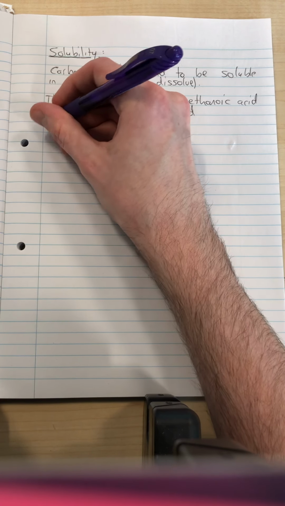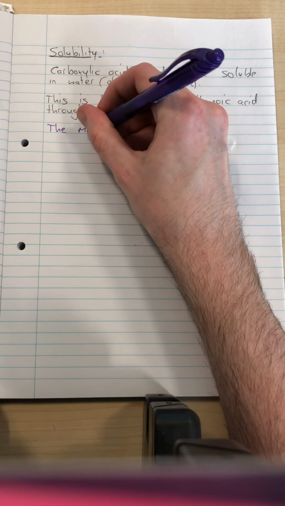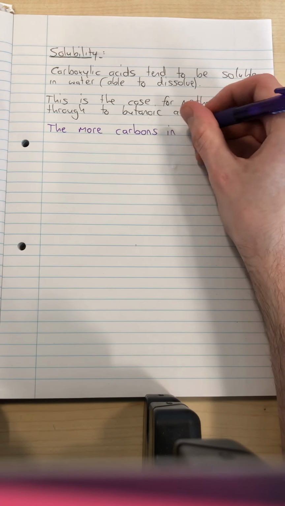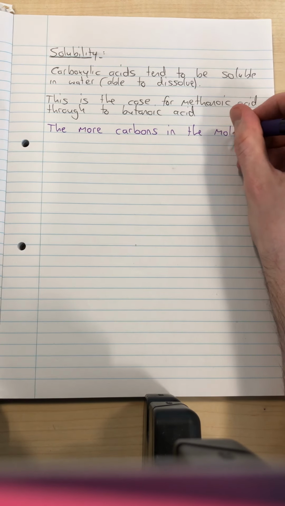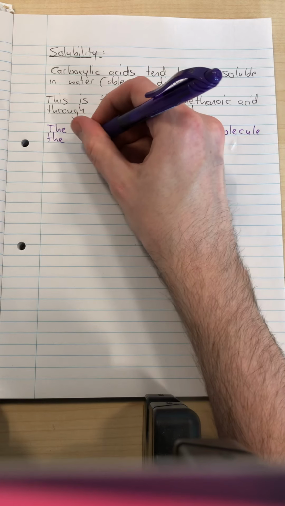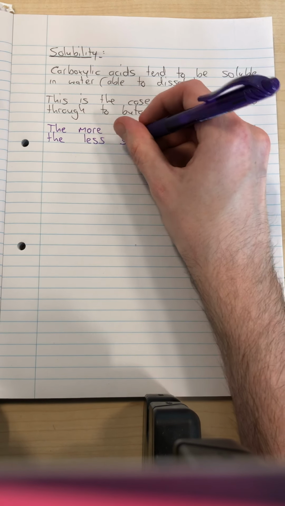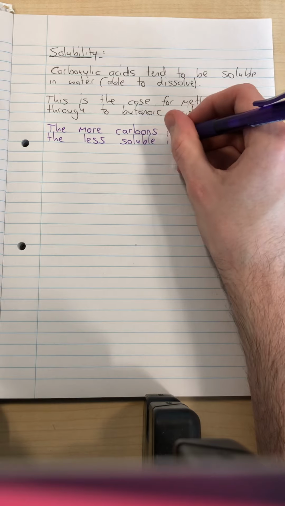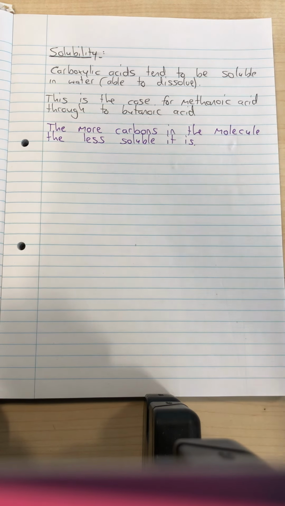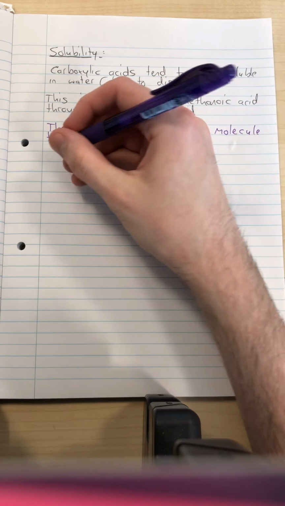The more carbons in the molecule, the less soluble it is. And that works for alcohols as well. So why is ethanol less soluble than methanol? Because it's got more carbons. You need to know that trend.